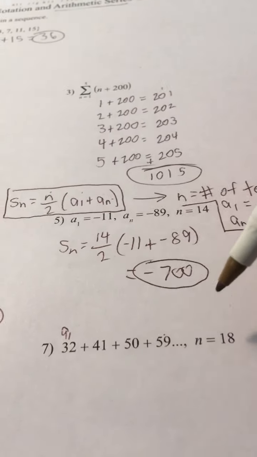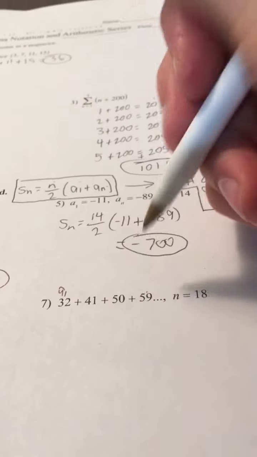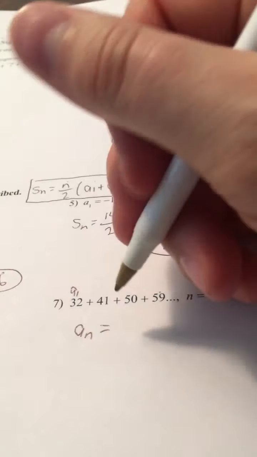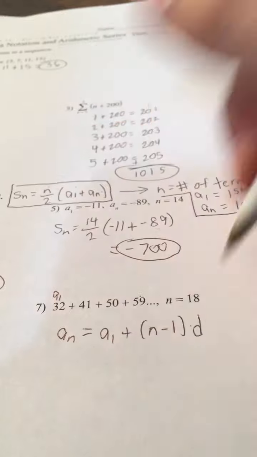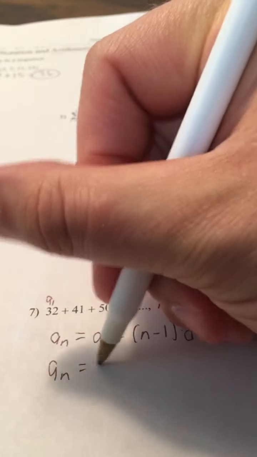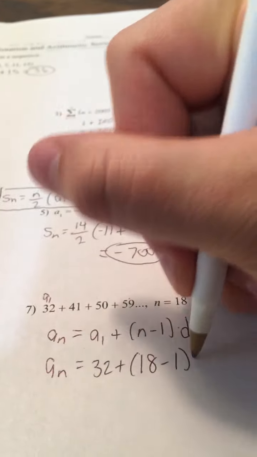I could just keep adding 9 and figure it out that way, but it's quicker to use your sequence formula again from yesterday. We need to know an, so I'm going to do the same work I did on the last problem. An equals a1 plus n minus 1 times d. Let's use that to figure out the last term. So a1 we said was 32. An is going to be 32 plus, it told us n was 18, minus 1 times, what's d?